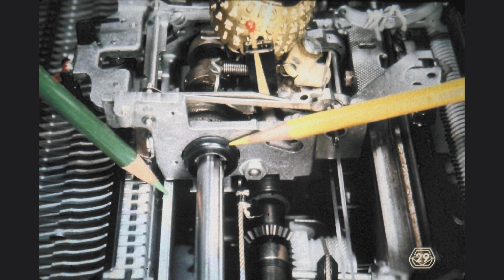This means that the carrier bushings, which are hidden under the lubricating pad enclosures, such as the one indicated by the yellow pencil, will take an equal beating unless we equip our machine with a carrier support rail, indicated by the green pencil. This carrier support rail exists on 13-inch and 15-inch machines, but not on 11-inch machines.